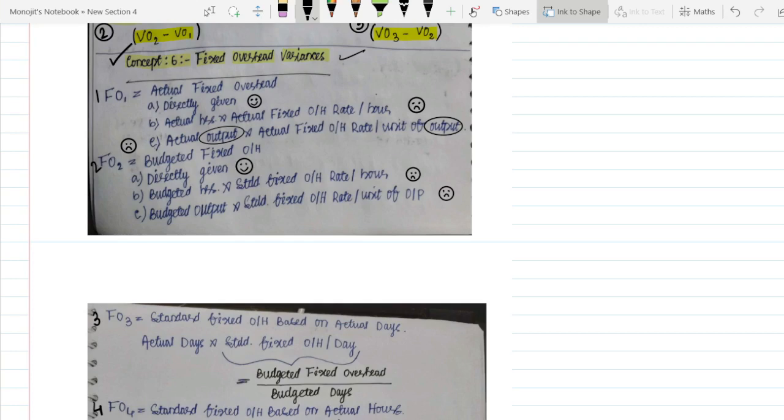This is the formula for hourly basis. For output, you have to calculate actual output into actual fixed overhead per unit of output. So in these two cases you have to compute FO1.